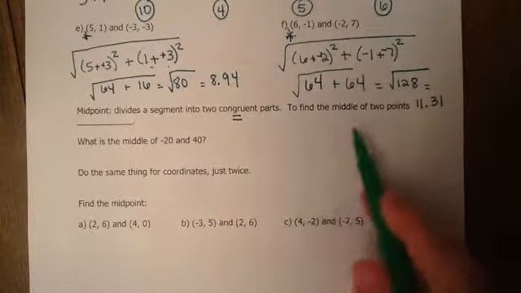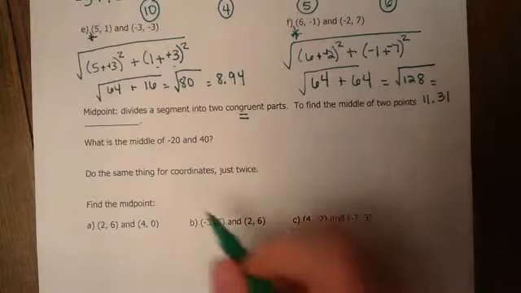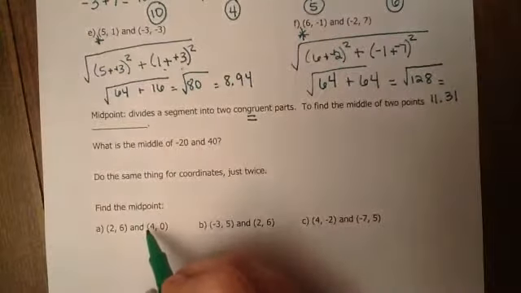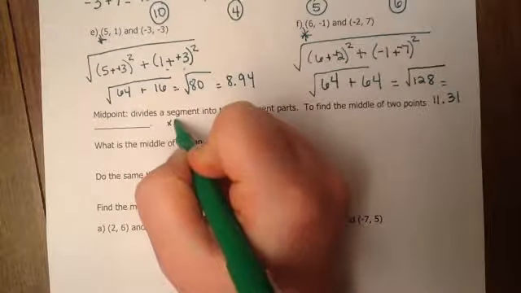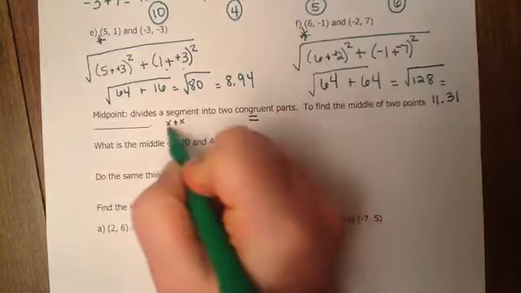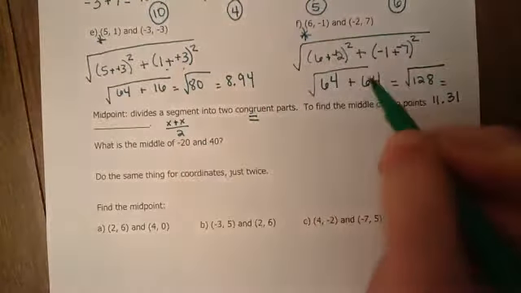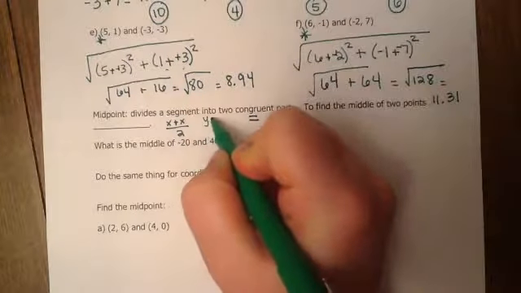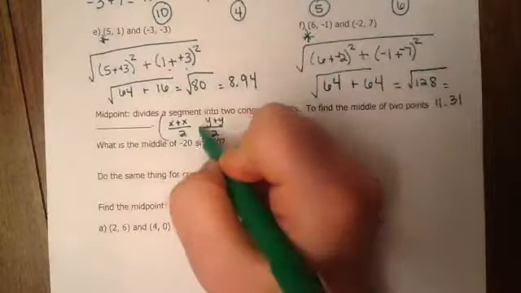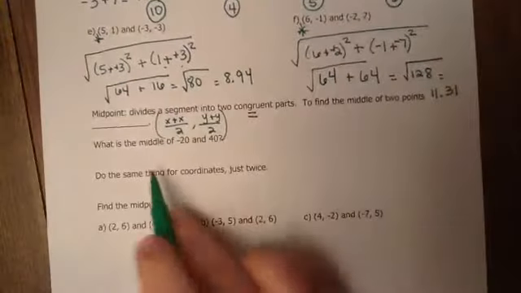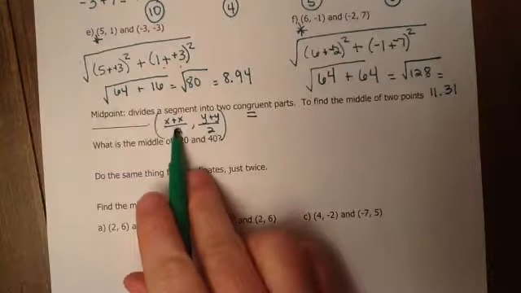Okay. To find the middle of 2 points, we need to add our x's, divide by 2, add our y's, divide by 2. So to find the middle, I don't have x, y, so I'm just going to do one of these.